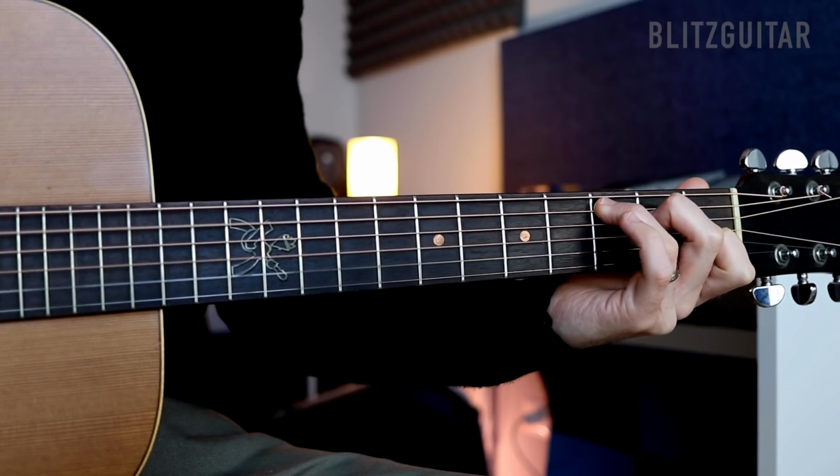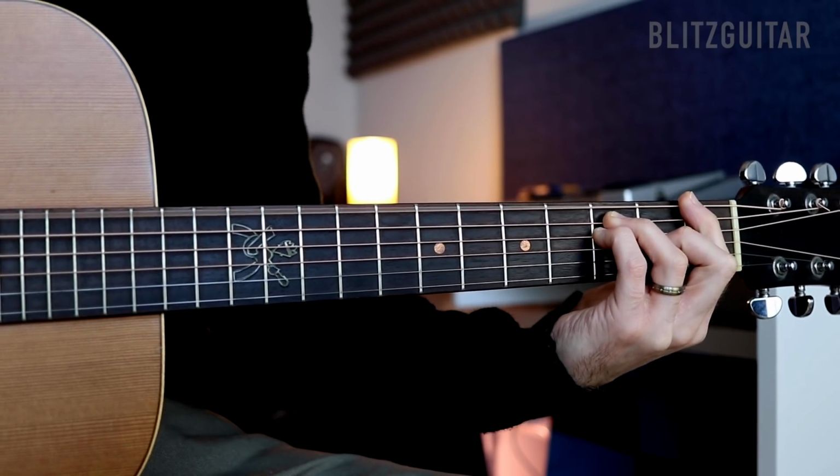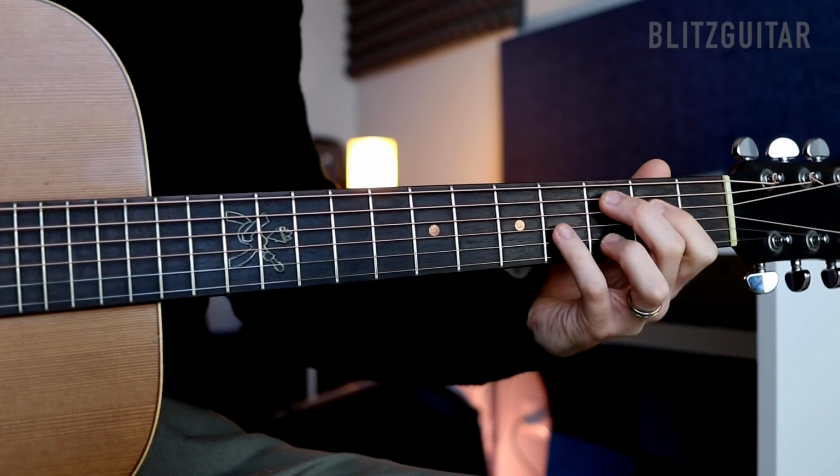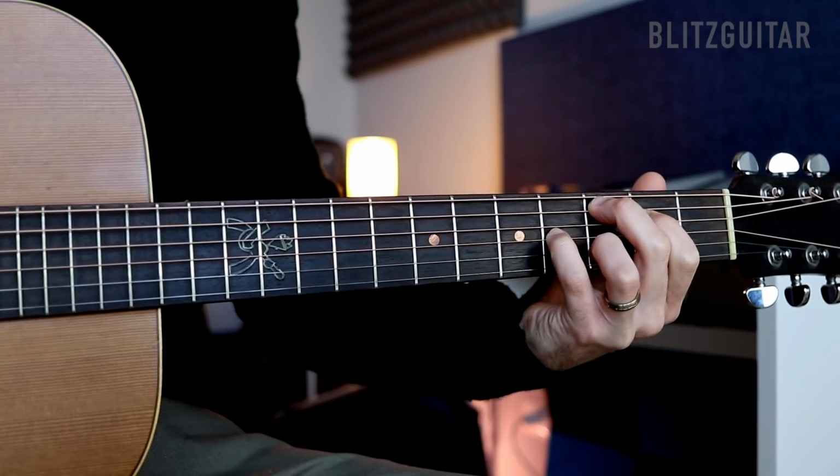The basic major chord sounds very simple and clear, but the major 9 sounds way more relaxed and also very positive.